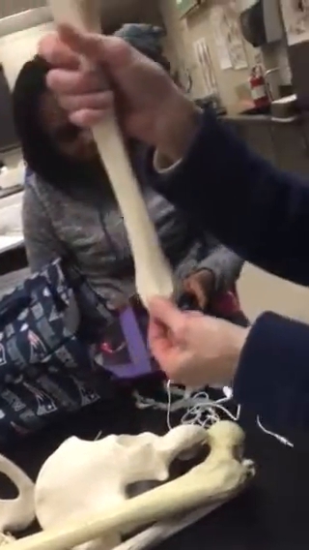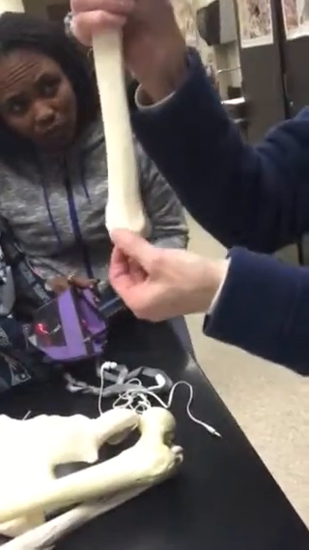And on the bottom of the tibia, you see this big projection down here, that big process right there? That's called the medial malleolus. So the tibia is the medial bone, and that projection on the end is the medial malleolus. That's your inside ankle bone.